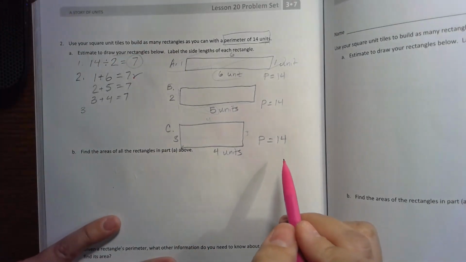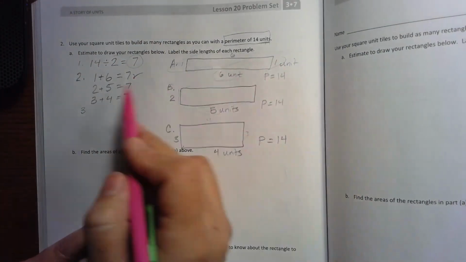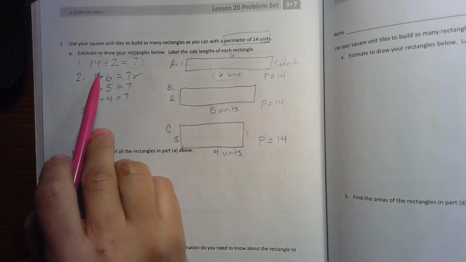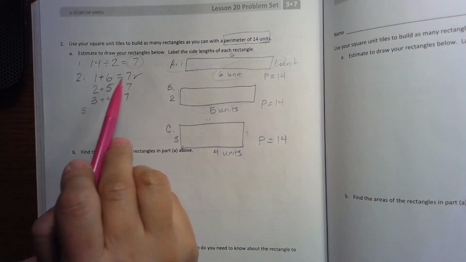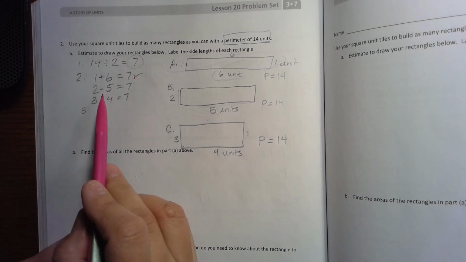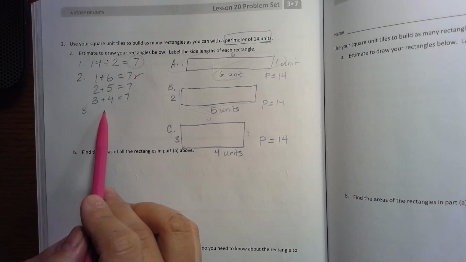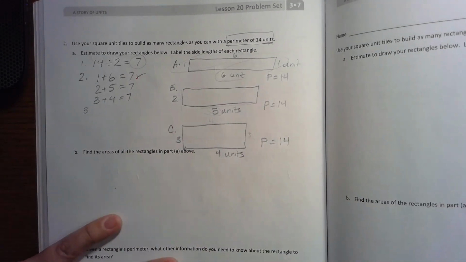So I hope this shows you, maybe you got some of these right, maybe you forgot one of the addends, but this method of dividing it in half and thinking of the pairs that equal the half is a systematic way of making sure you found all the rectangles that you can find with a perimeter of 14.